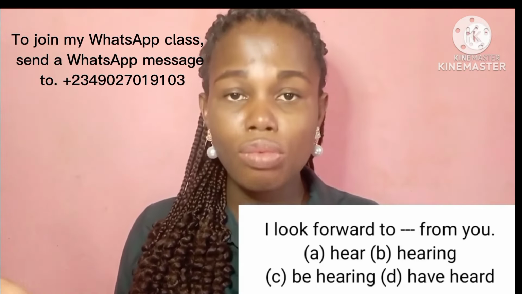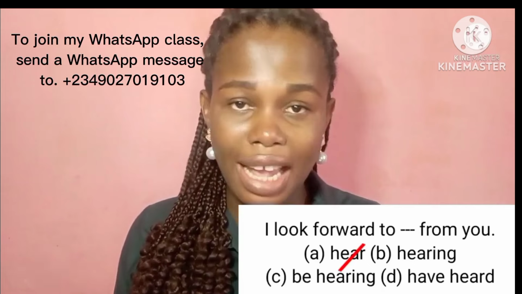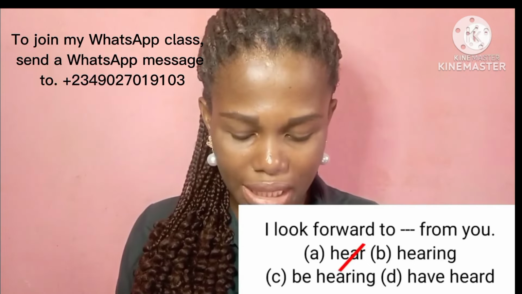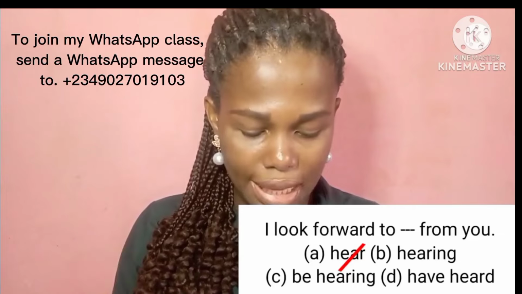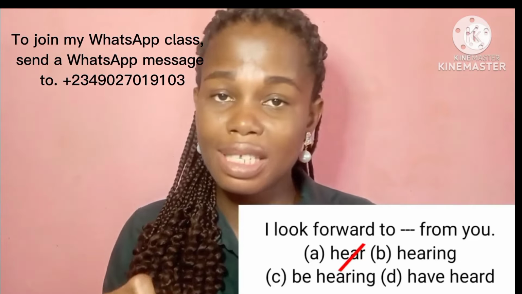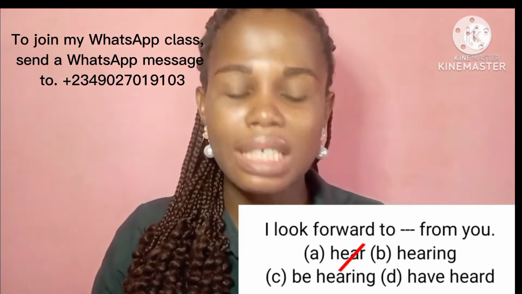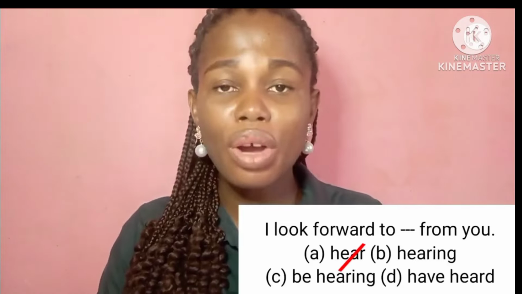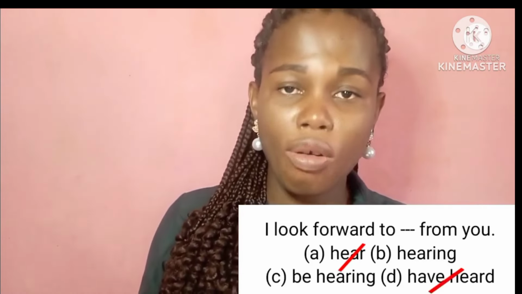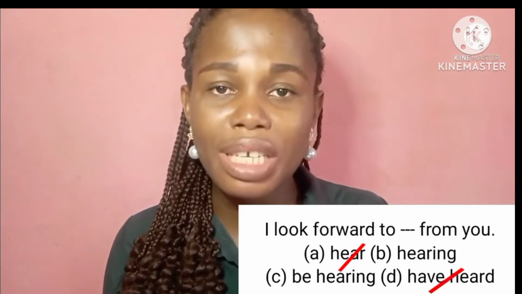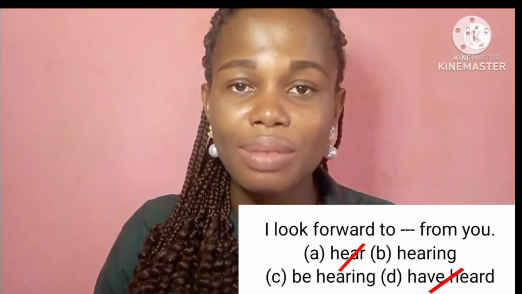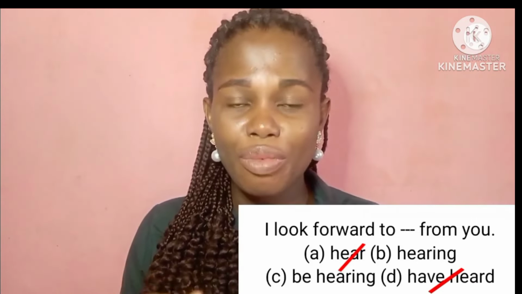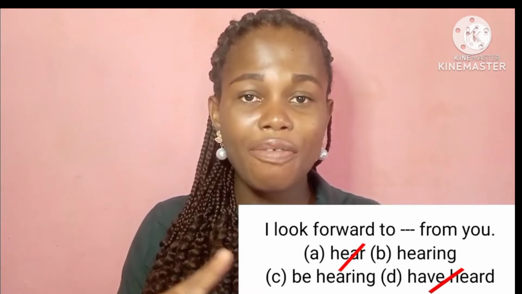Now, option A, we will strike that off. It doesn't end with ing. Option B, we will leave it. Option C, be hearing, we also leave because it ends in ing. And option D, have heard, we are going to also strike that off. So we are left with option B and option C. Now the correct answer is option B, hearing from you. I look forward to hearing from you.